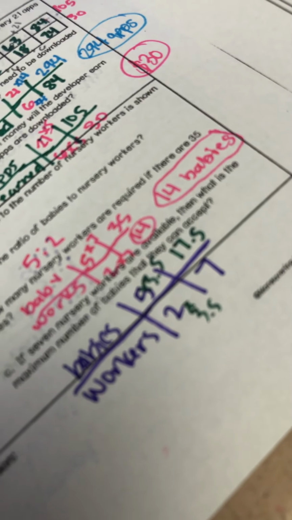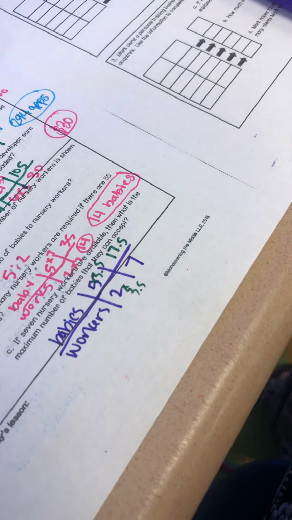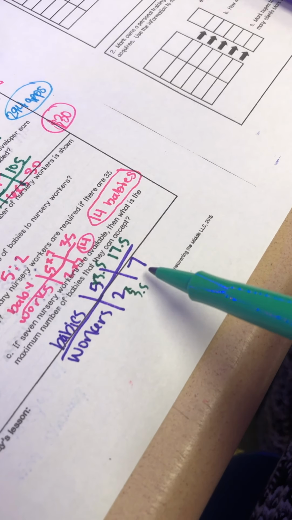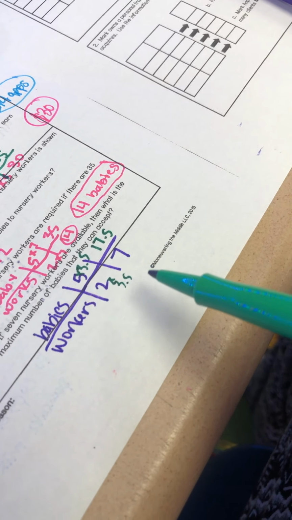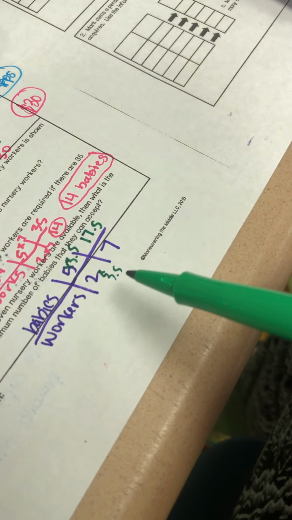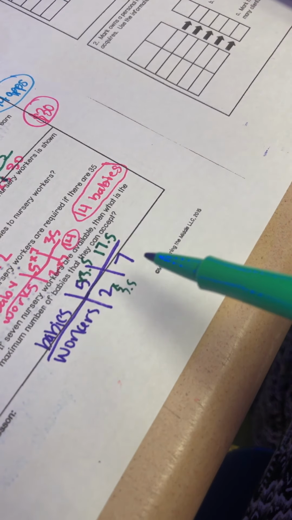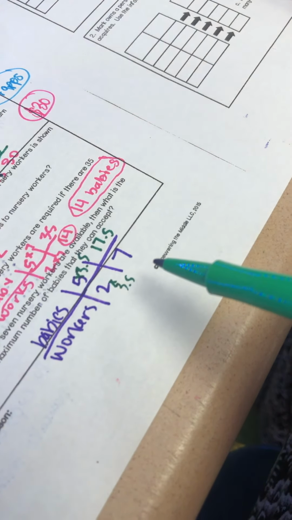No, it'd be 18. Okay, hold on. 5 to 2, and 7. What's 7 divided by 2? 3.5. Okay, what's 5 times 3.5? 17.5. Okay, so what's the most amount of babies you can do? 18. Can we cut a baby in half? No. But you can't have a baby there for a worker that's not there. So you have to round down to 17.